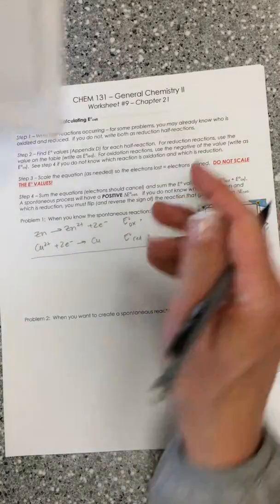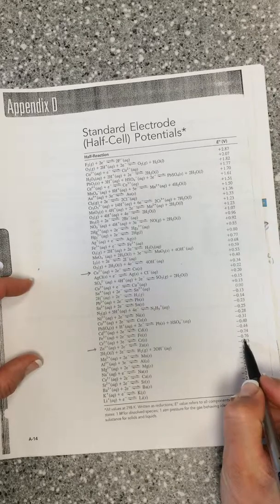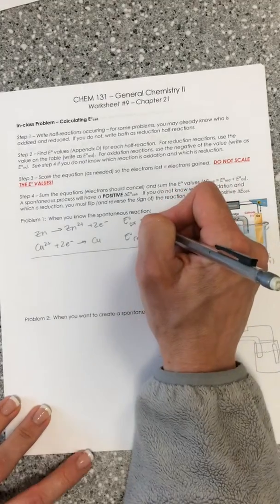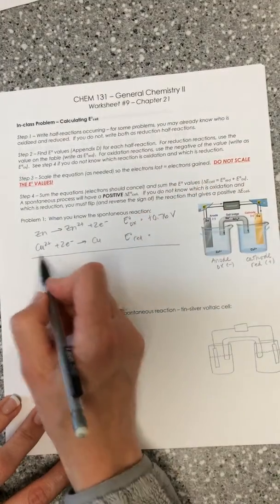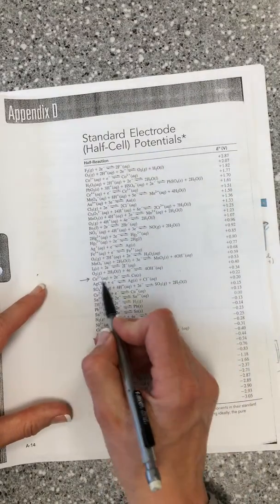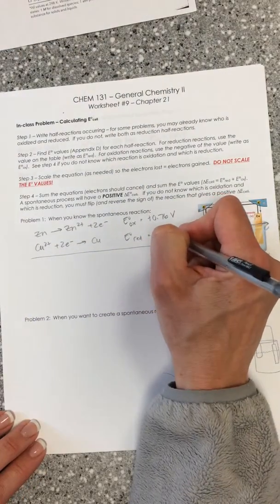So if I look up the value for zinc on this table, it is negative 0.76. But because I want this as an oxidation reaction, I'm going to flip this. So it's positive 0.76 volts. The reduction reaction for copper, I can look up directly. Copper here is 0.34, and it's positive.